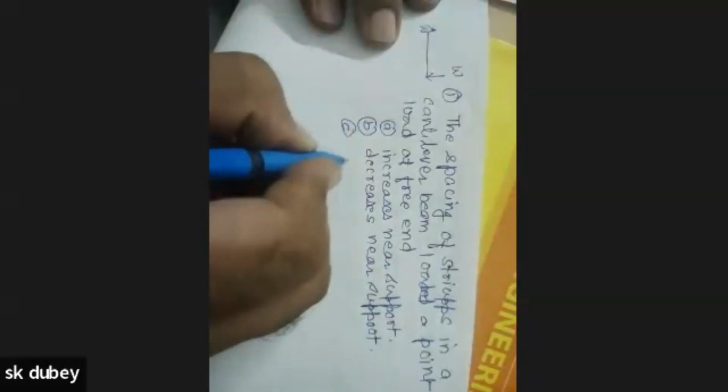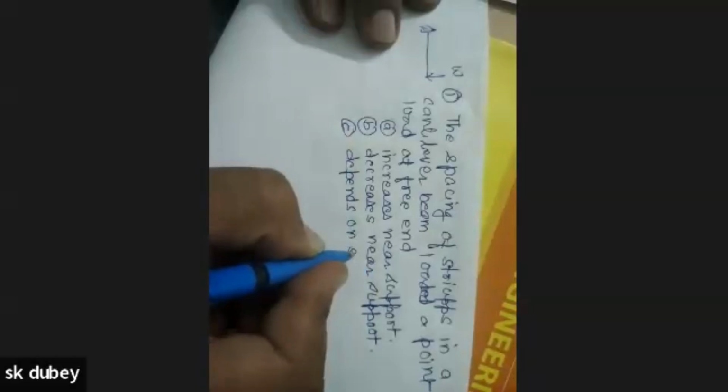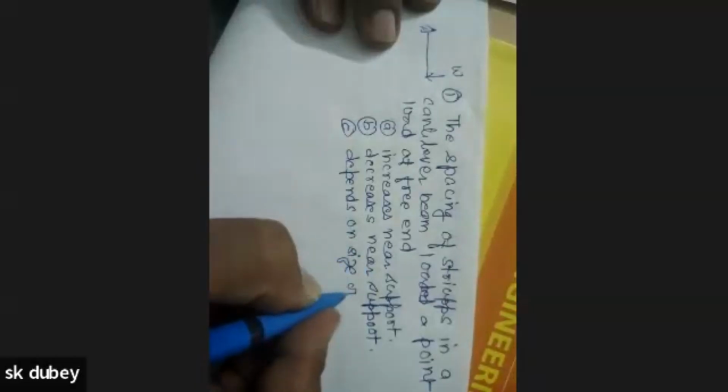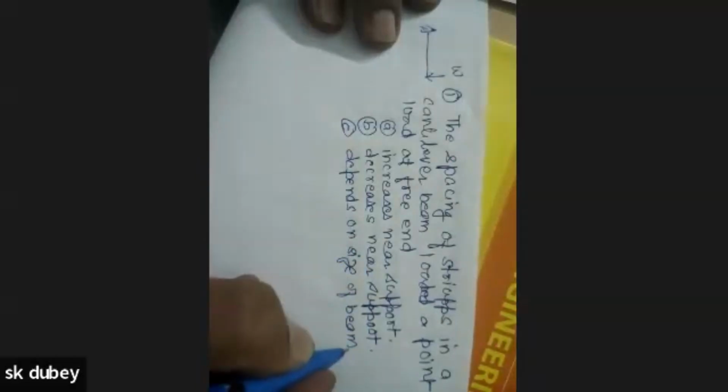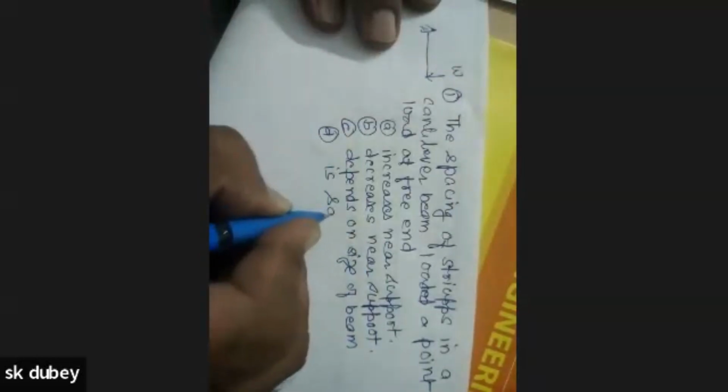Then third one is depends on size of beam. And the last one is it's same everywhere.